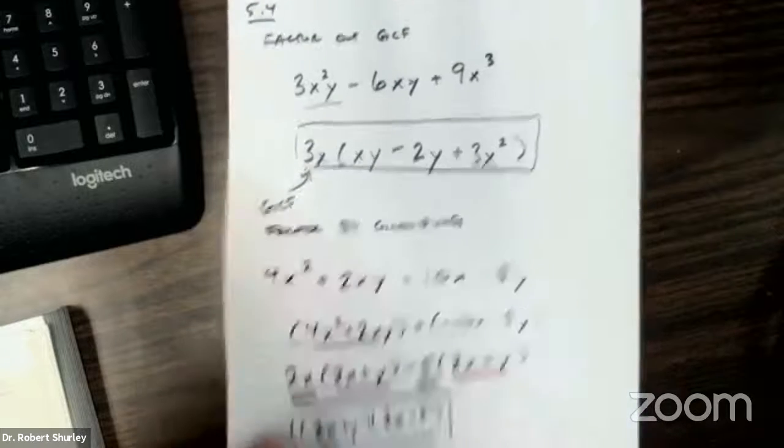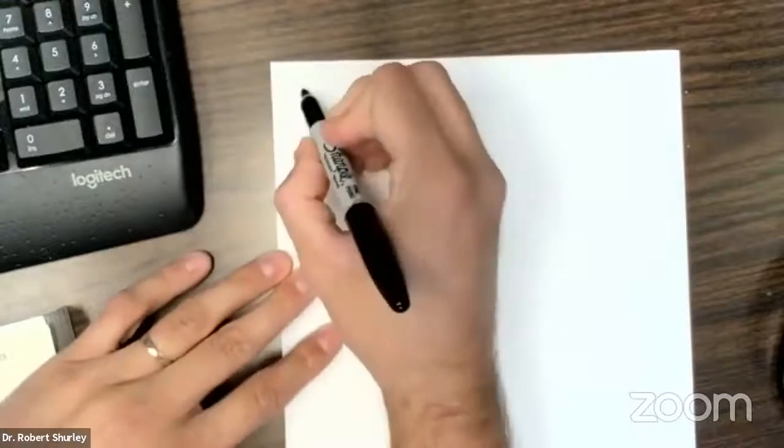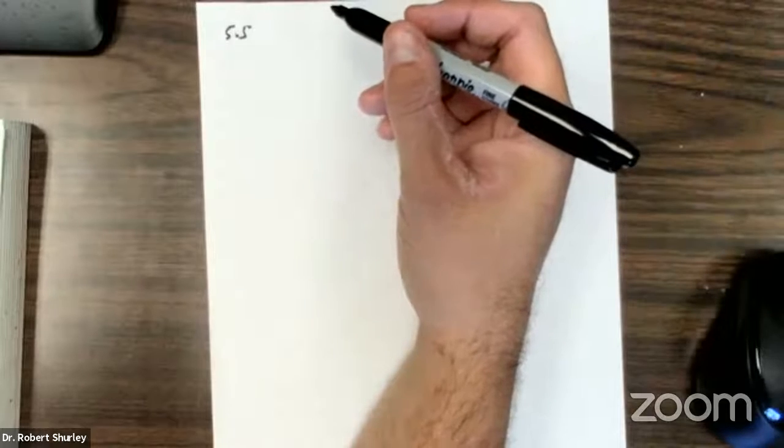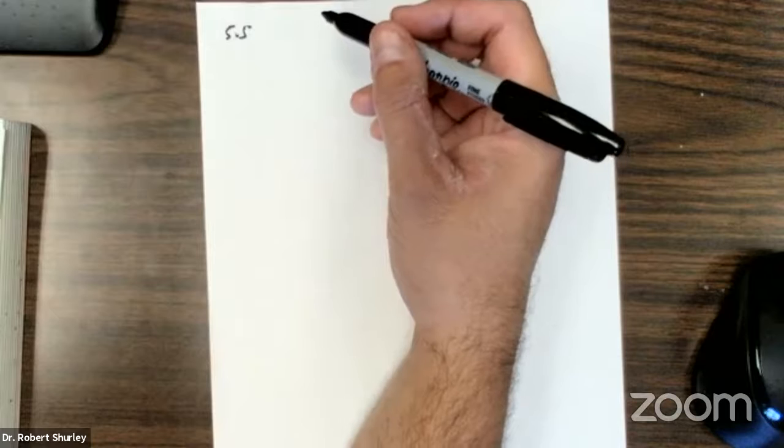Okay, so the next one, I'm going to let you try this one on your own because there's a lot of different ways to do it. But it's factoring trinomials. And we've got a few different ways. Let's see, this is 5.5 now. 5.5, this is a little better. We've got two separate types of trinomials. We'll do one where the number's not in front because it's really easy, and then one that isn't.